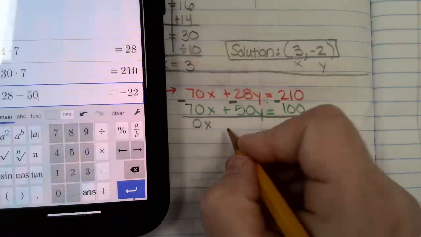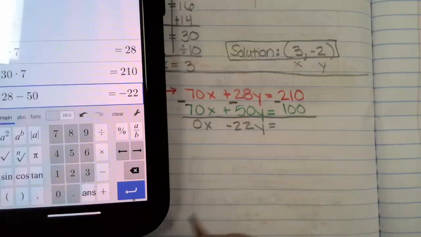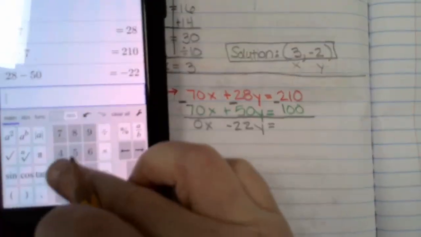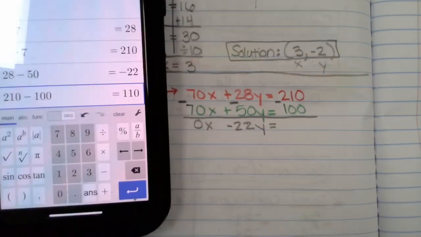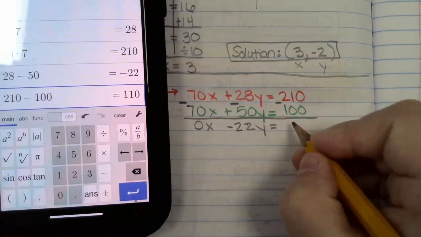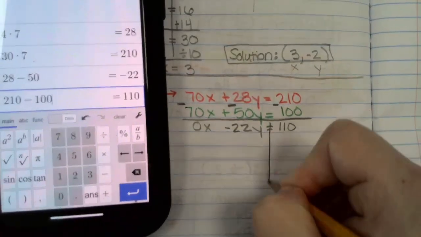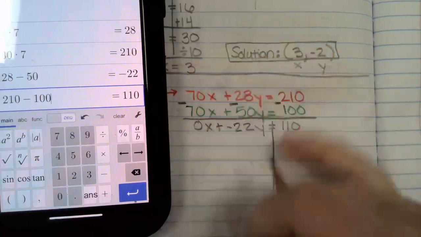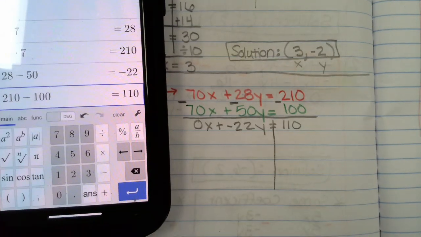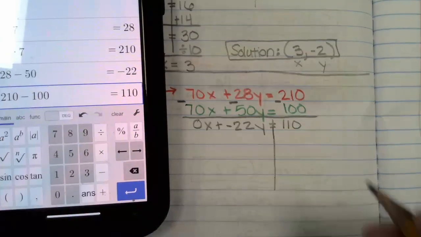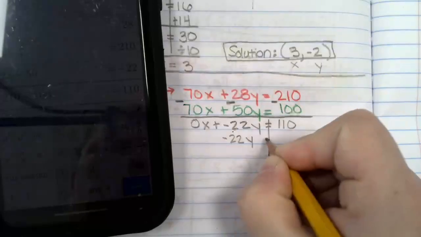Negative 22y equals 210 minus 100 and get 110. You could put a plus there if you wanted to. Alright, so now we're left with negative 22y equals 110.